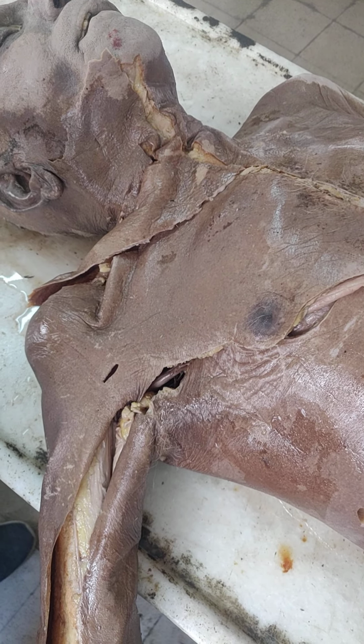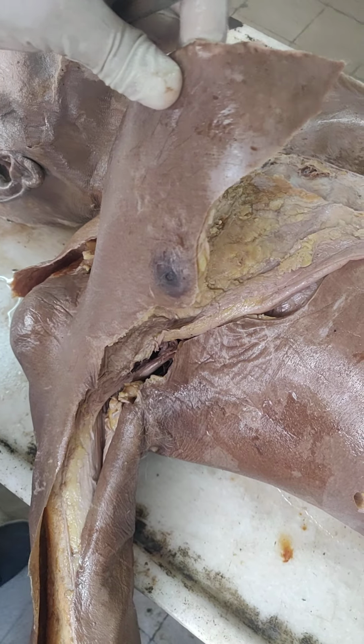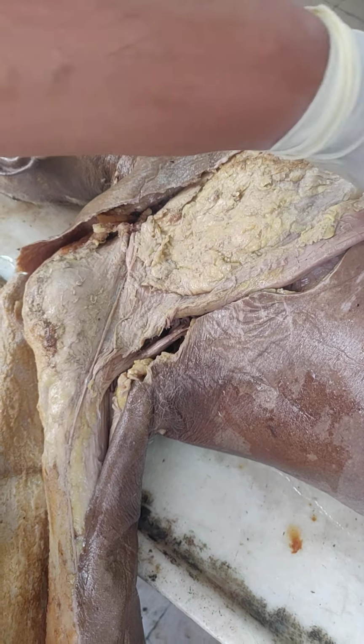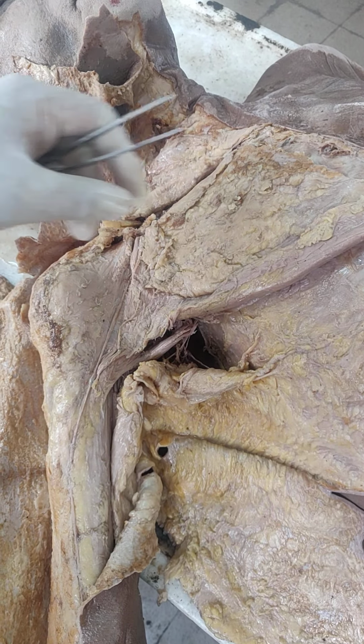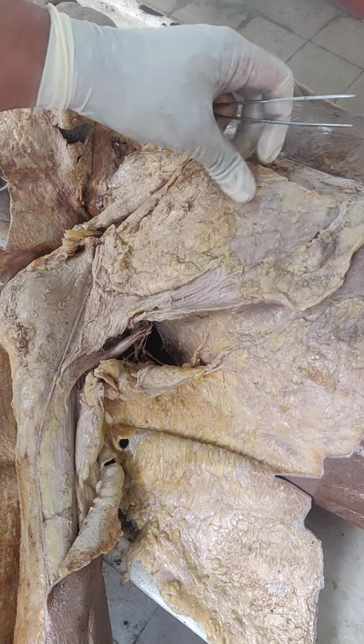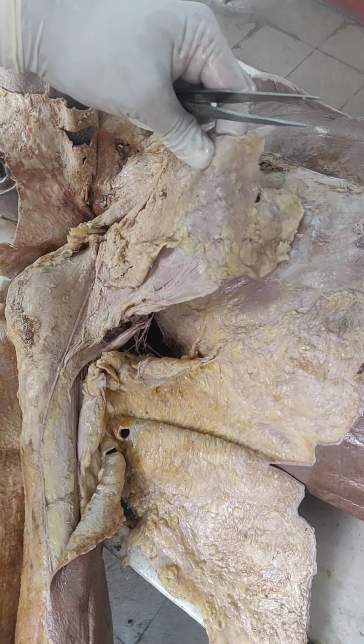Today we will discuss the axillary lymph node. We already dissected the pectoral region and reflected the skin of the pectoral region as well as the head and neck. First of all, I will reflect the fat over the pectoral muscles. This is the pectoralis major muscle.